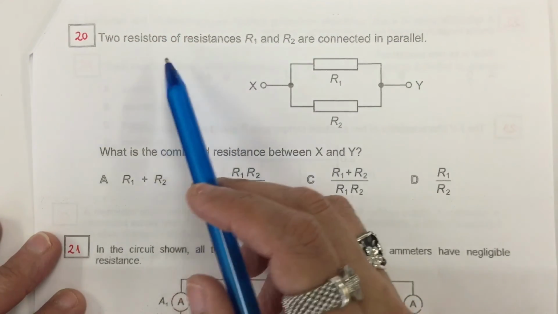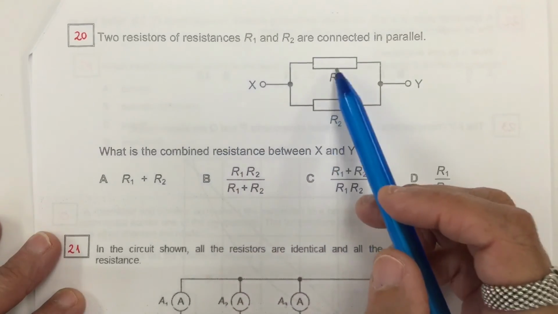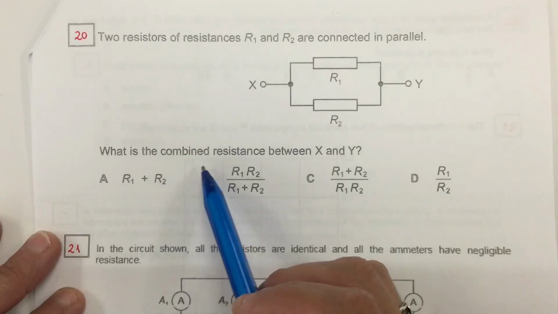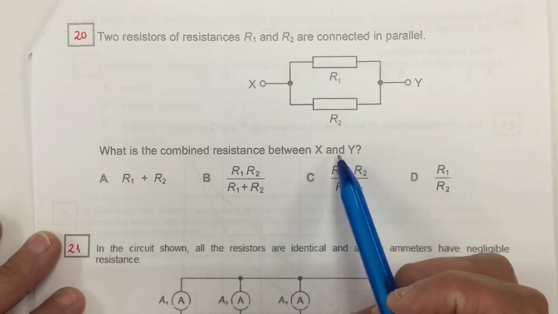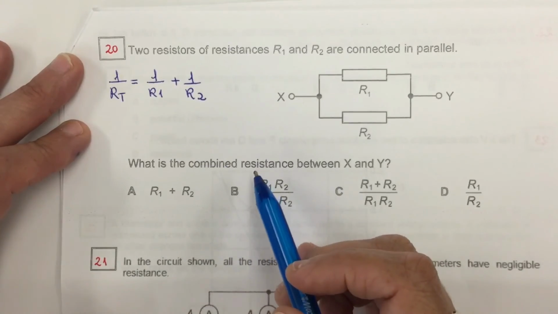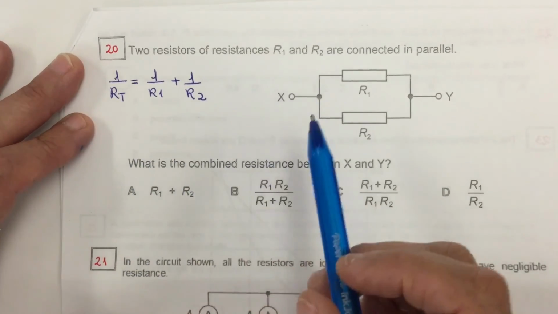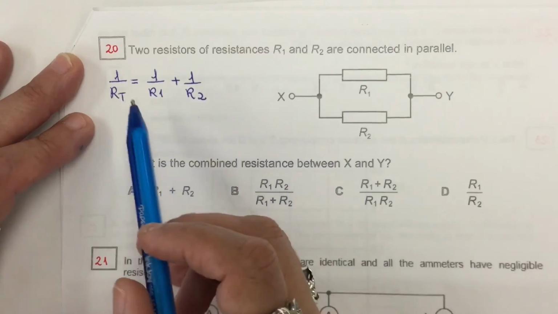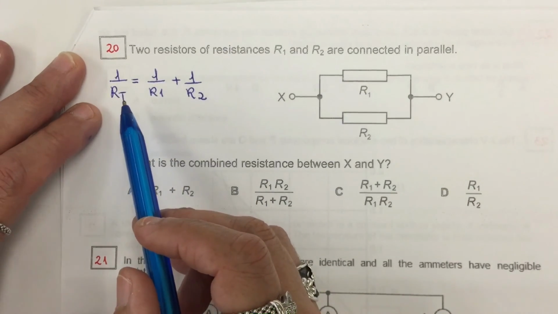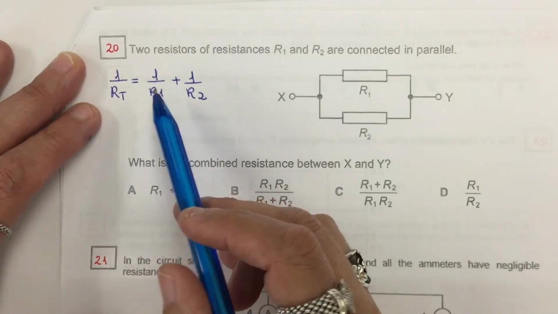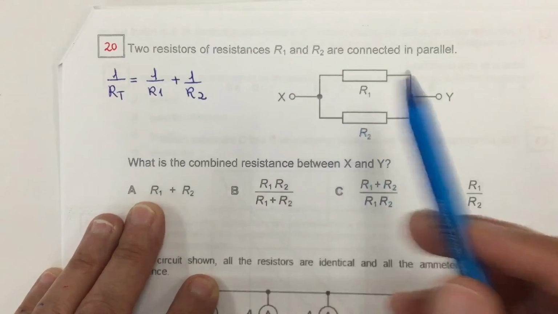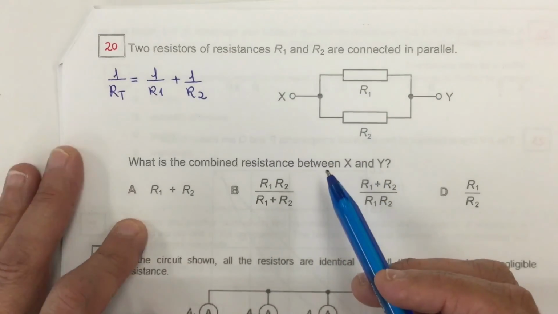Question 20. Two resistors of resistance R1 and R2 are connected in parallel. What is the combined resistance between X and Y? So here it is asking basically for the total resistance of the circuit. Because they're in parallel, the inverse of the total resistance is equal to the sum of the inverses of all the resistors in this circuit.